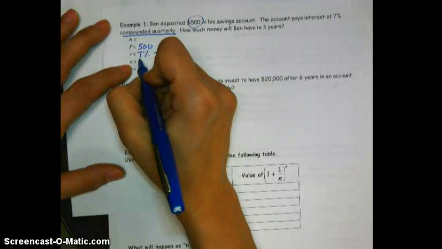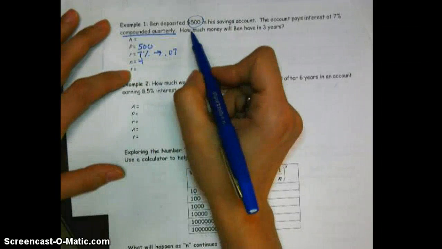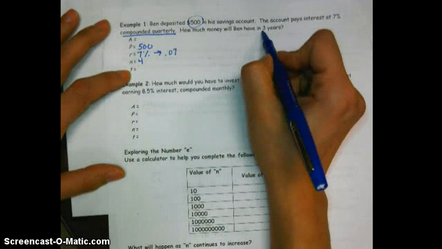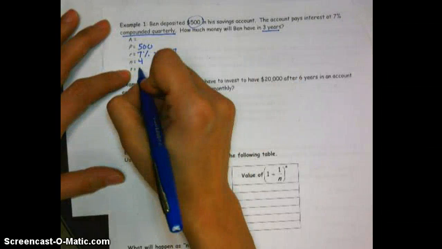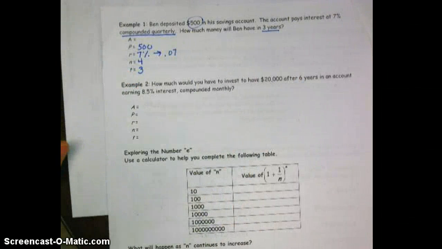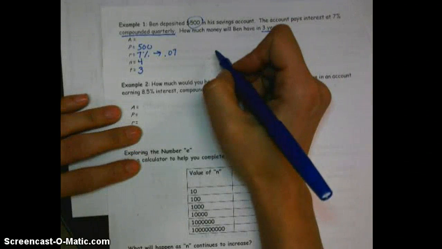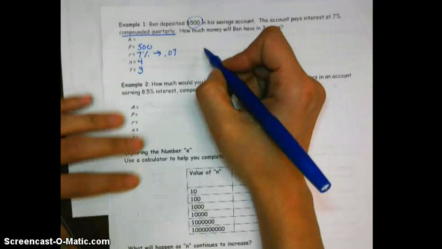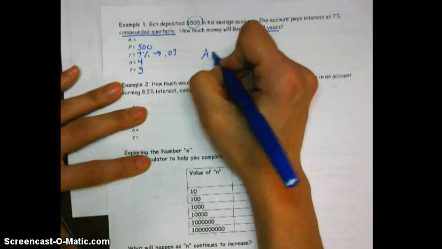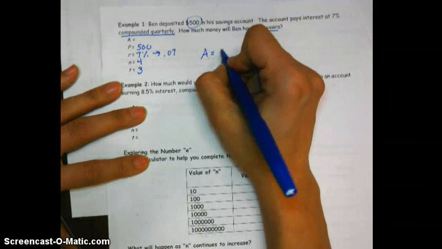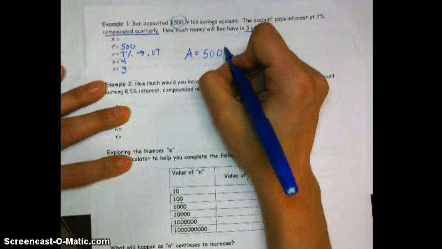So quarterly means 4 times a year. Time is overall time, and overall time is 3 years. He wants to know how much he's going to have after 3 years. So that's what each value is, and then you're going to substitute it into your generic formula that we had in the front. So you're going to get back that the total amount is going to be using this equation.